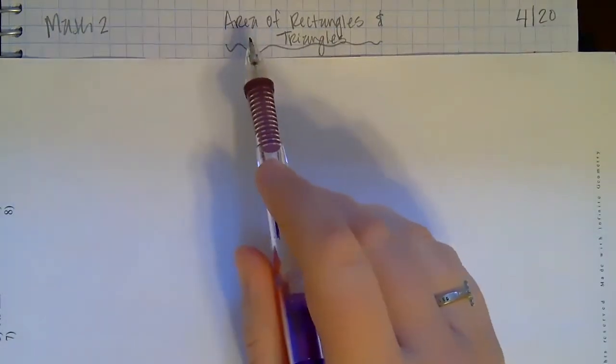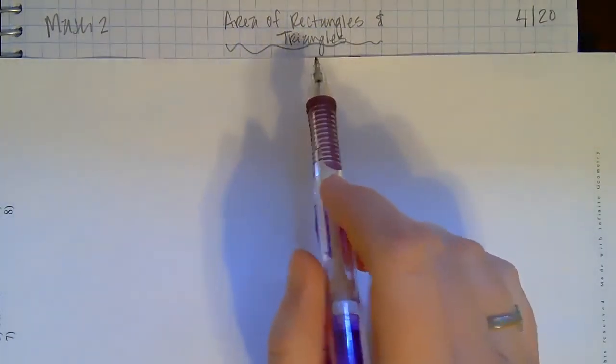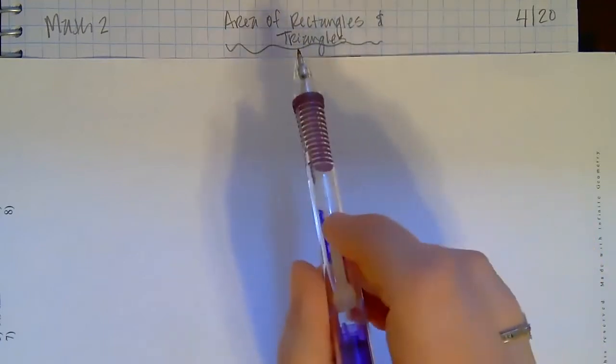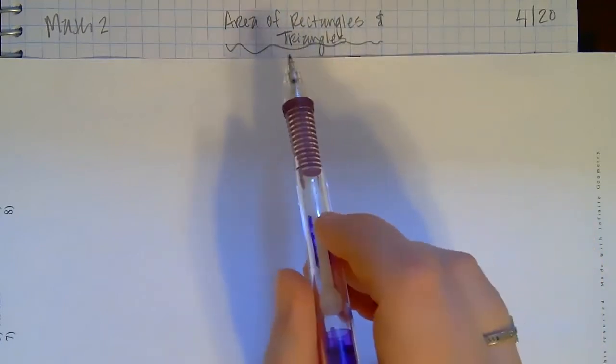Today we're going to be looking at area of rectangles and triangles, which should be a review from the past, but you're going to need this for what we're doing tomorrow. That's why we're reviewing that today. It's just going to be a quick review. Hopefully you know what to do.